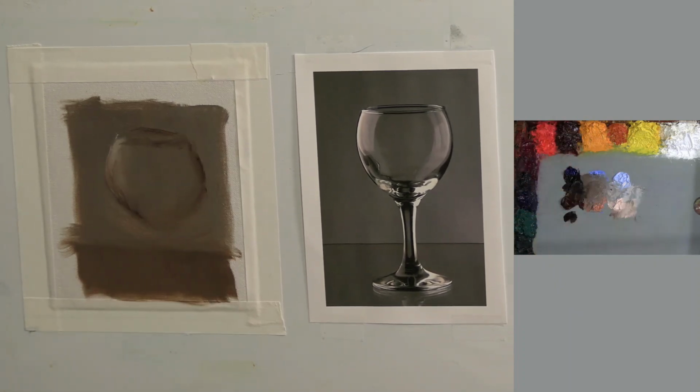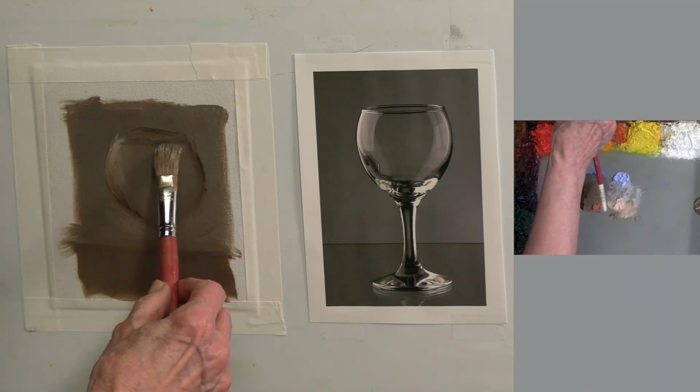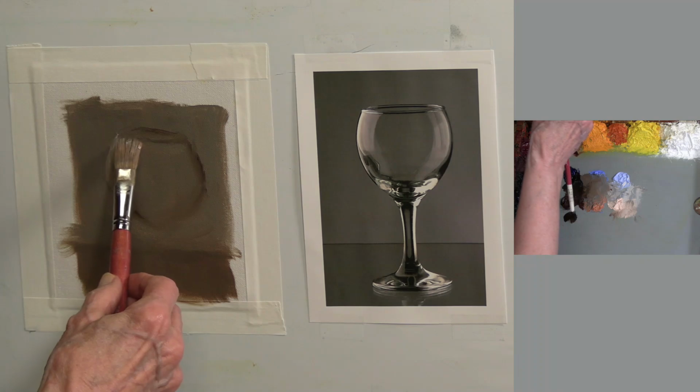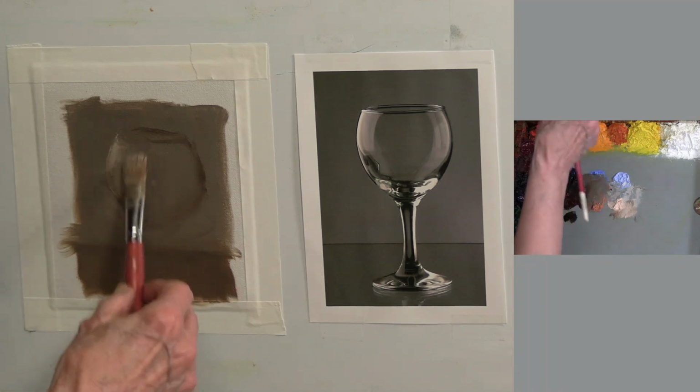Now let's go for the sharper edge. All right, going back to this one here, what I'll do is load that with just that middle value. And we'll just move right up in here and sharpen that edge just a little bit. And we come back here, do the same thing.